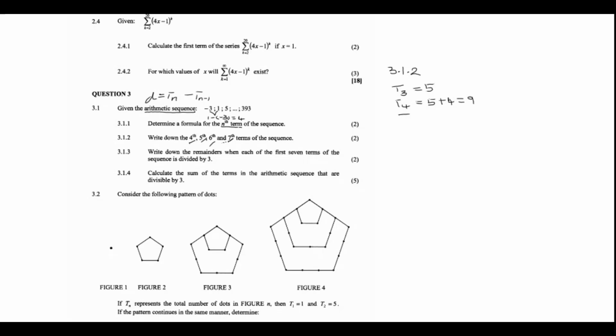To get our T5, we are going to say T4, which is 9, plus our common difference, which is 4. So this is going to give us 13. Then to get our T6, it's going to be equal to T5, which is now 13, plus our common difference, which is 4, which is going to give us 17. Then to get T7, we are going to say T6, which is 17, plus our common difference, which is 4. Therefore, we are going to get 21.